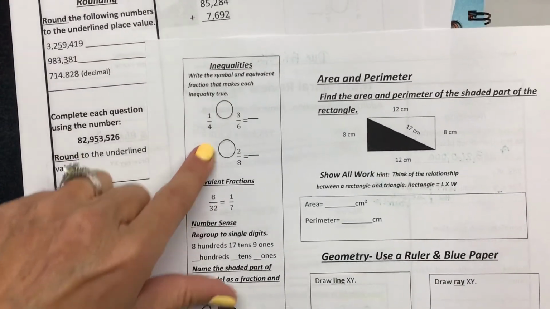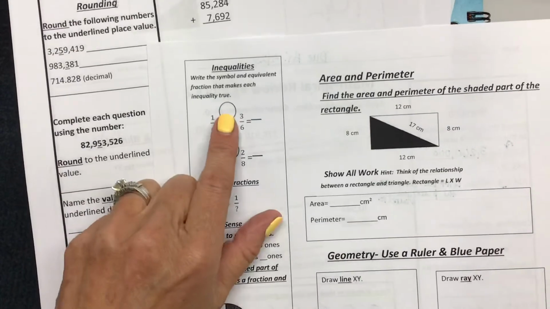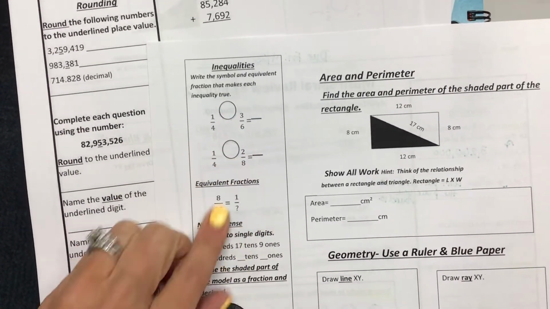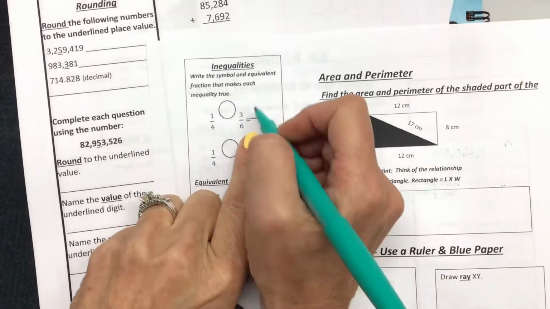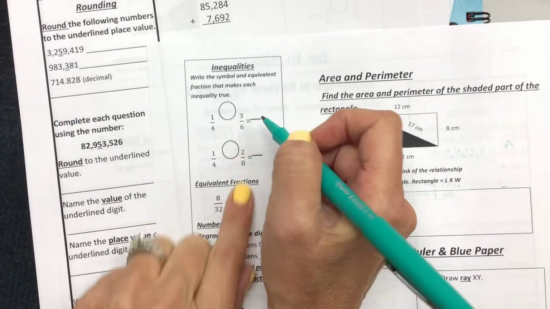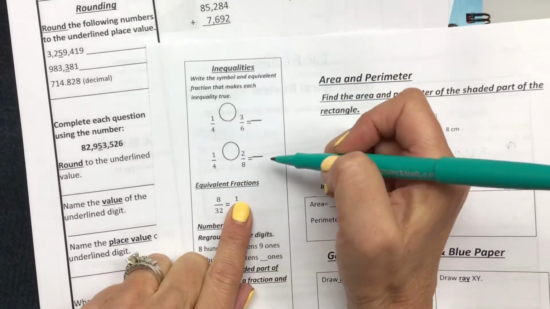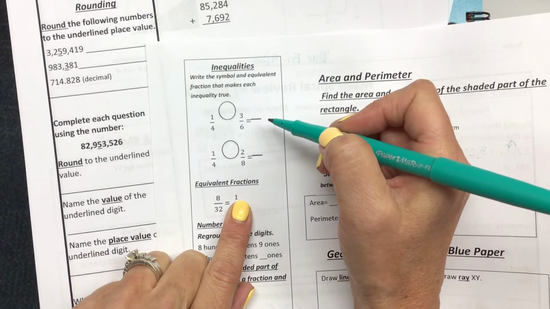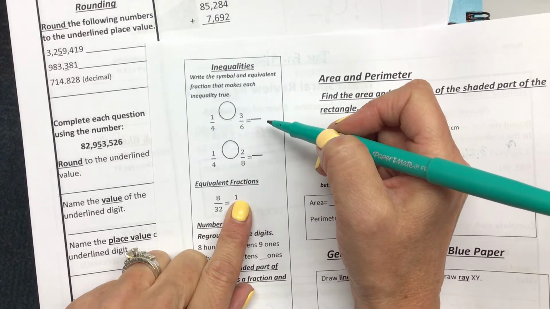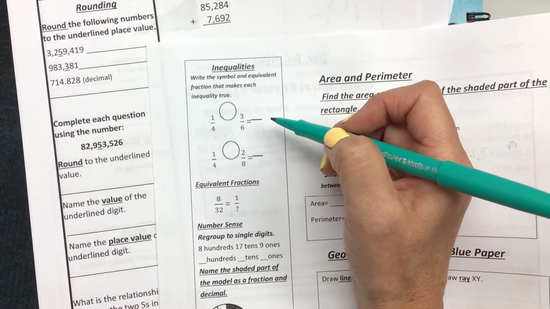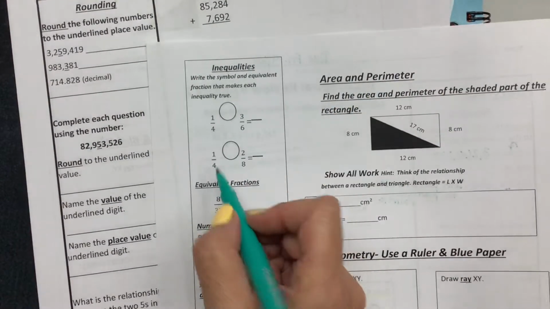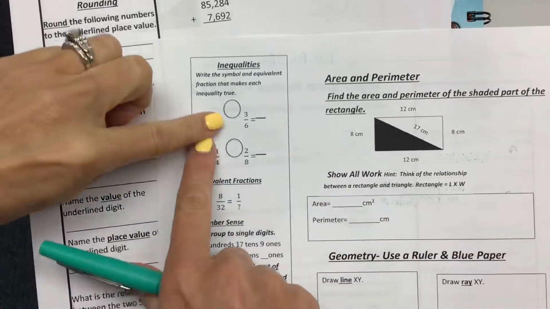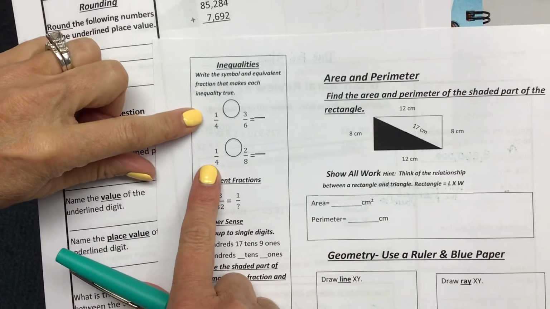Okay, here we have inequalities. That means we need a greater than or less than sign. And it could be an equality, then you would need an equal sign. Now, over here you'll notice that it has a fraction bar. So what it wants us to do is to come up with an equivalent fraction that could be a benchmark fraction or something that can help us to find something with the same denominator.